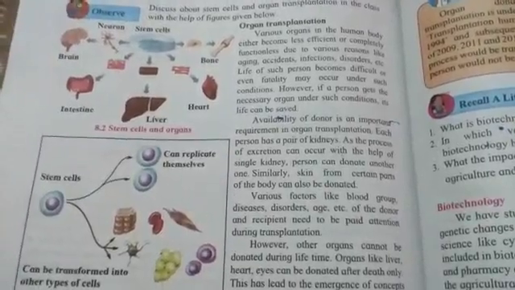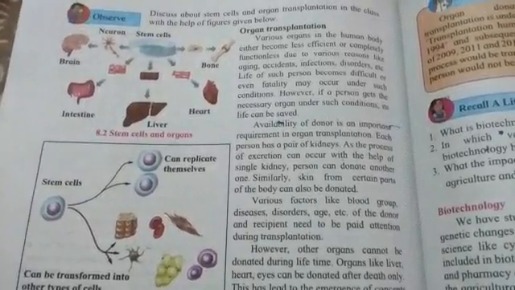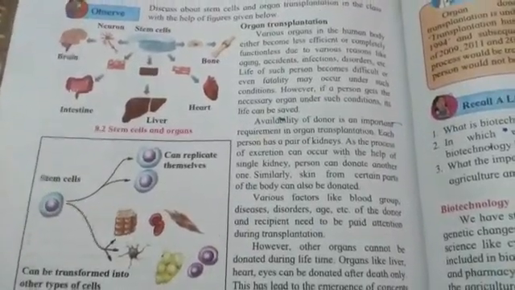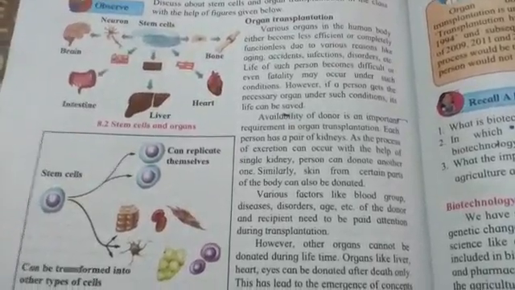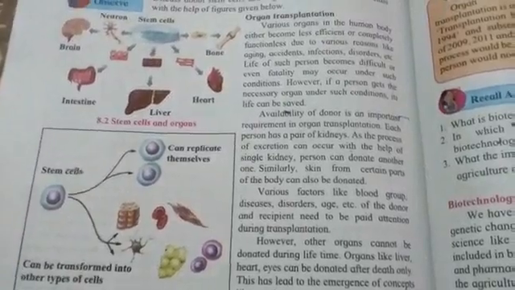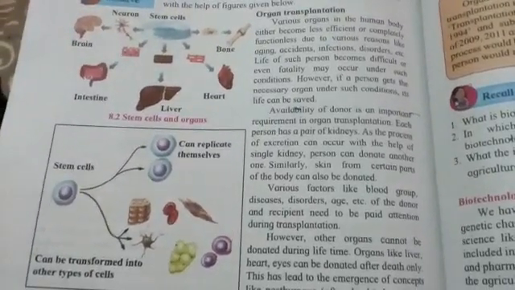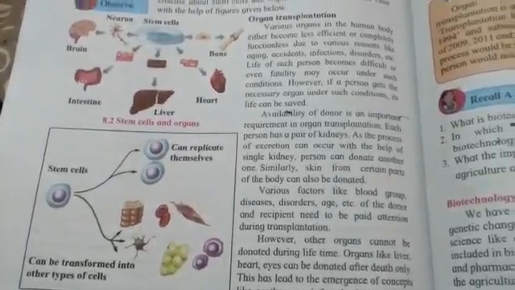Various factors are taken into consideration during organ transplantation, like the blood group. Our blood group should be matched with that person. We should not have any kind of disease, we should not have any kind of disorder. Our age should be appropriate, we should not be that old for donating the organs. So these are certain things which are taken into consideration.